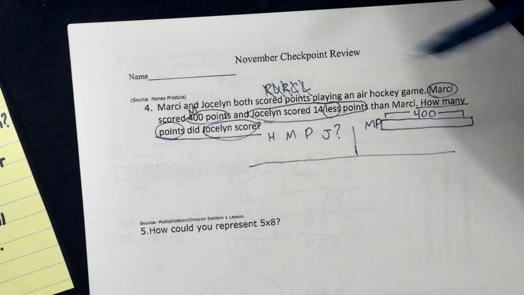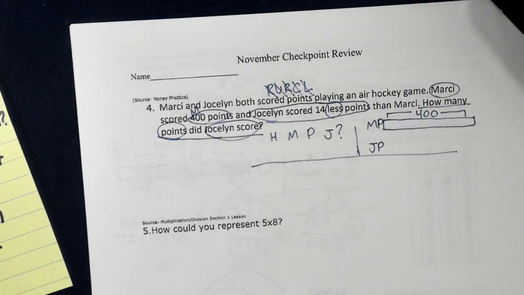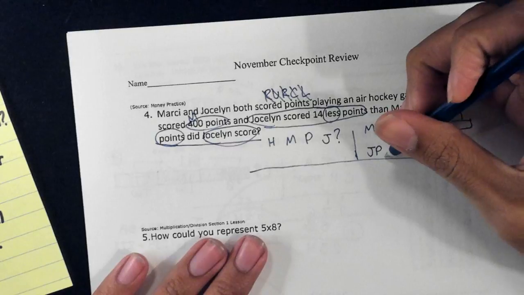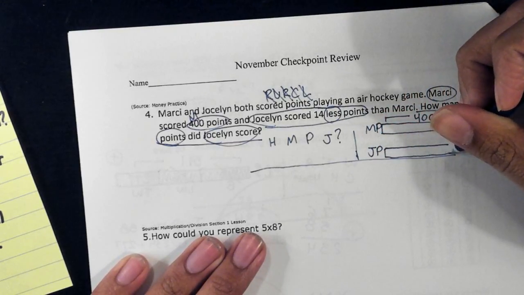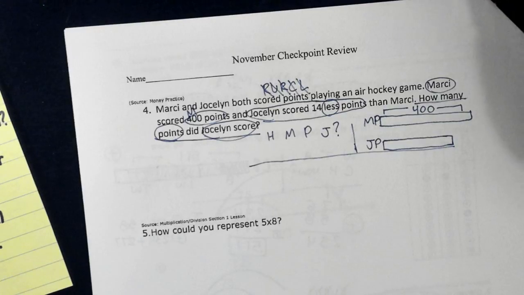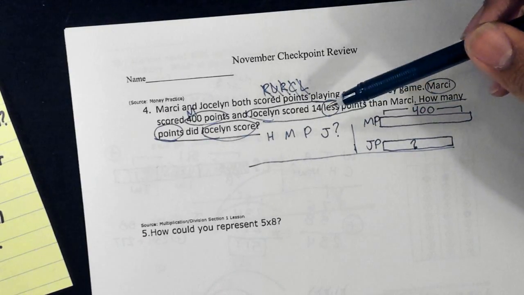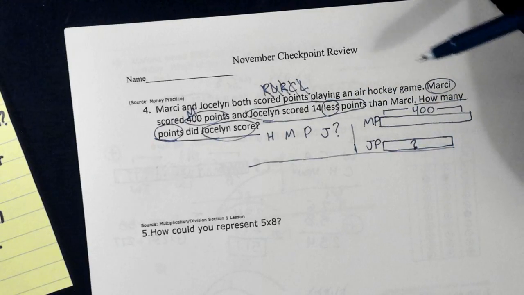The next person that we're talking about is Jocelyn. And Jocelyn also has points, but she has less points. So her bar is going to be shorter because it's not as much as 400. And I can stop it right here. Now, I don't know how many she scored. I'm going to put a question mark inside. But what I do know is that she scored 14 less than Marcy did.